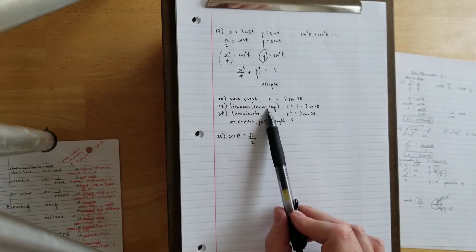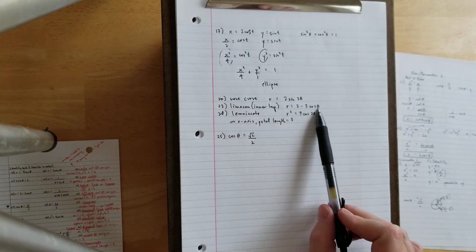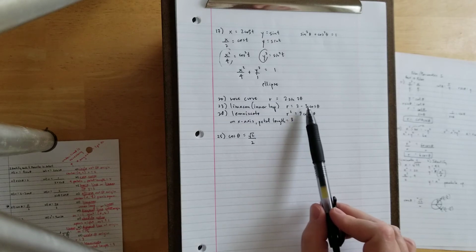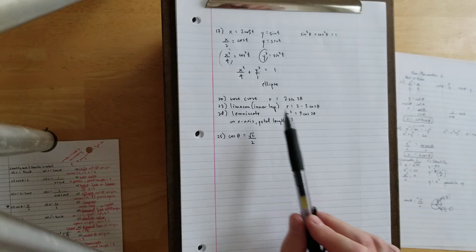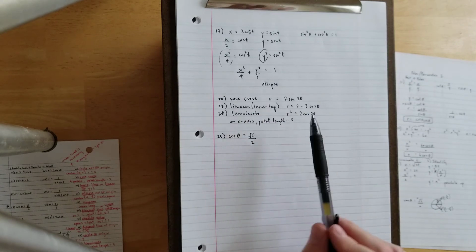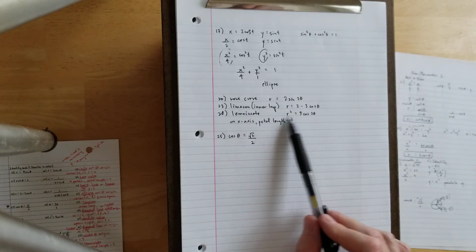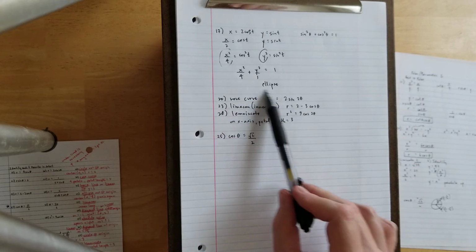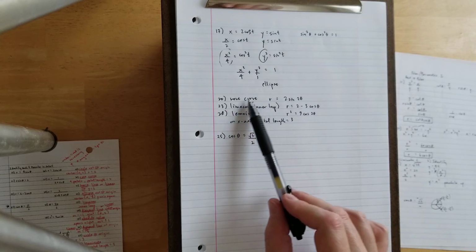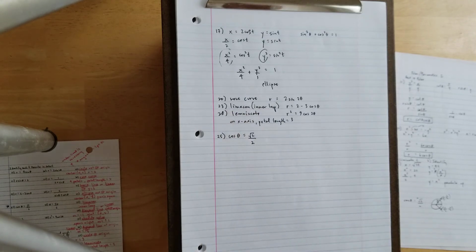Limaçon with an inner loop for number 23. This was your equation. Again, memorization, and then the relationship of 2 to 3 is what told you it had an inner loop. And then lemniscate was r squared equals, for number 28. So these were memorized values. Anything that you could add to it in the way of description, I gave you more points for that.